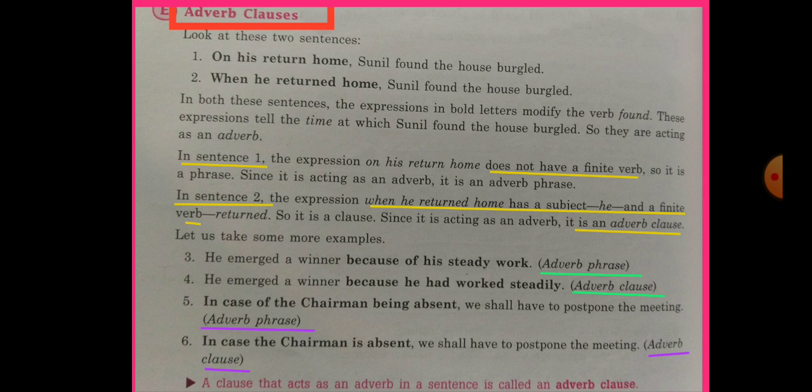Now look at the next one. When he returned home, here he is our subject and returned is our finite verb. So now it's clear that this group of words is a clause. Now we have to find out which kind of clause this is. Here it is working like an adverb. As you know the definition, the word which modifies the verb is known as an adverb.